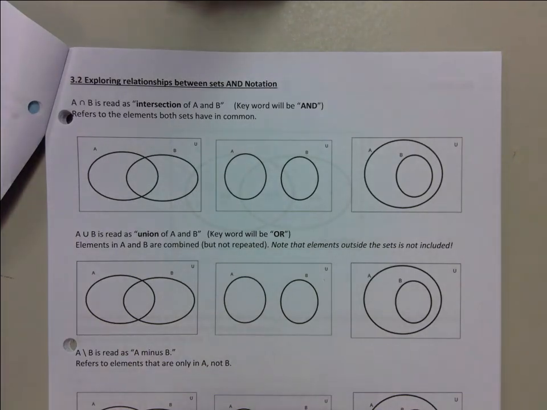tend to review, right? And so that's why I have a very strict timeline that I try to follow. Go to page 10.